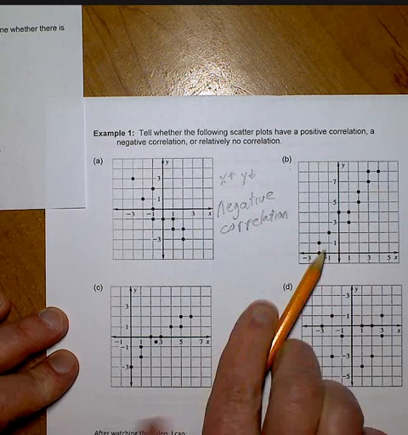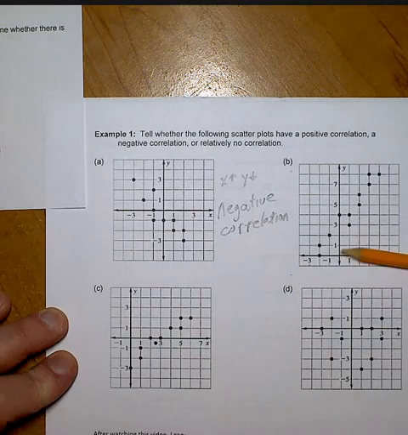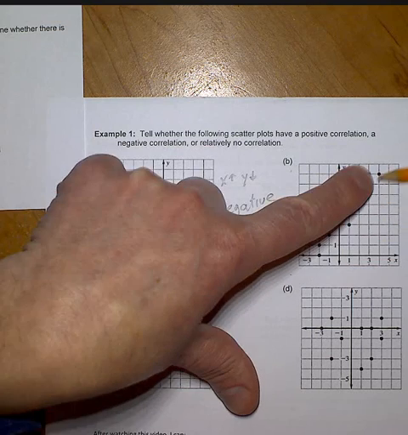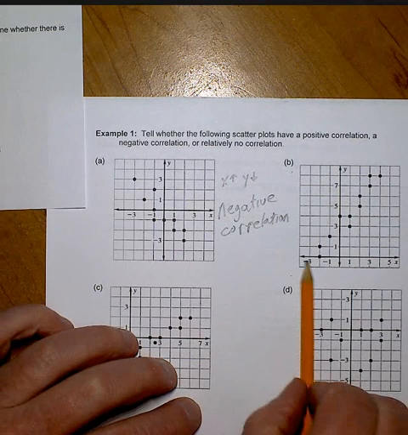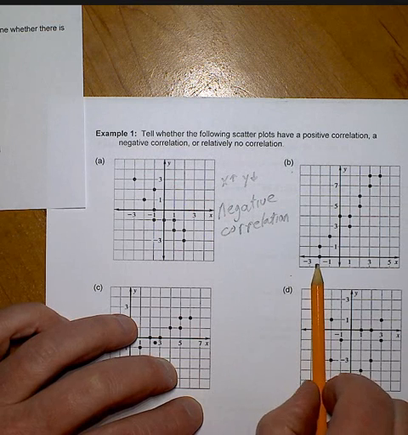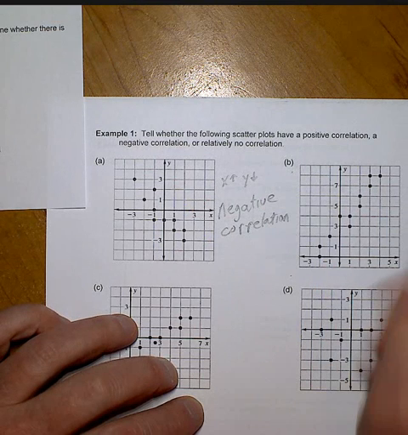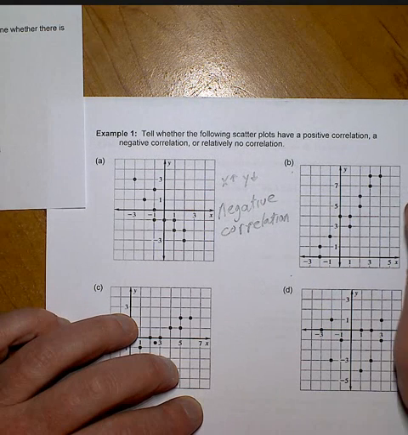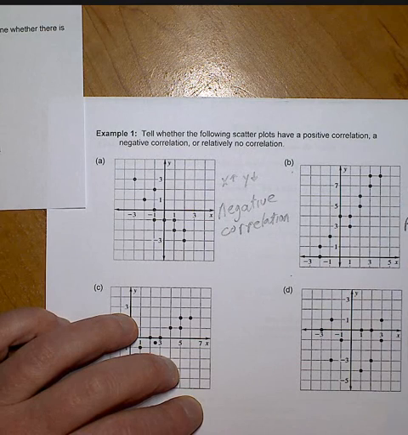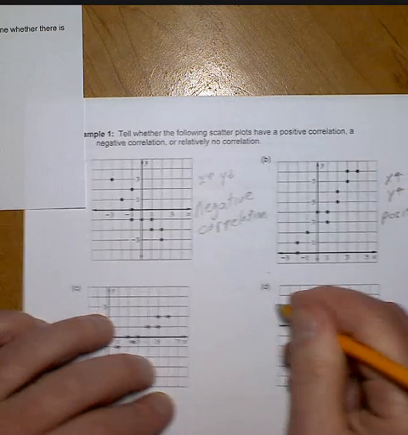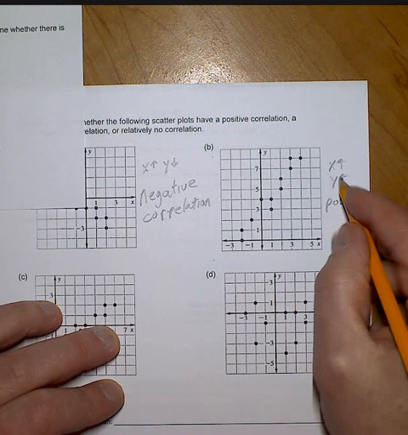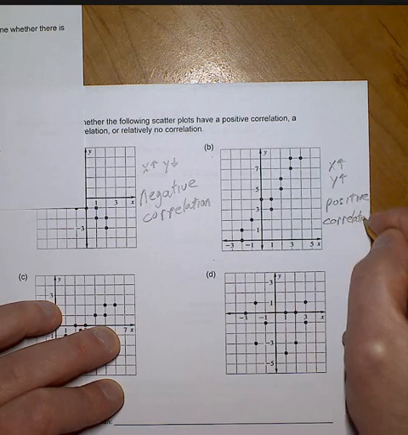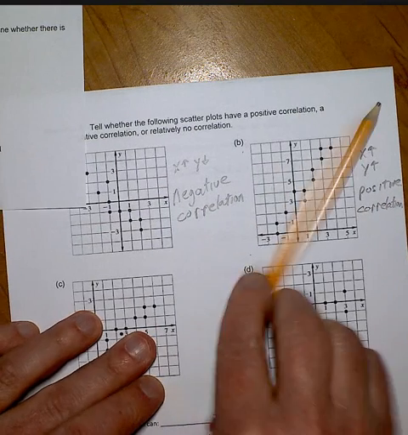What about this one? When I look at my y values here, going from left to right, my y values start out here. They're getting bigger. What are the x values doing? From -2 to -1, they're getting bigger. So x's are getting bigger, y's are getting bigger. Positive. So the x's are getting bigger, y's, it's a positive correlation. Okay? And if I drew a line there, that looks like a positive slope.